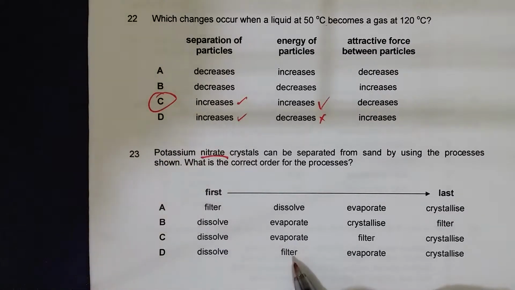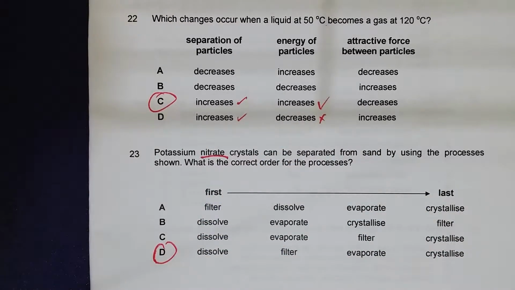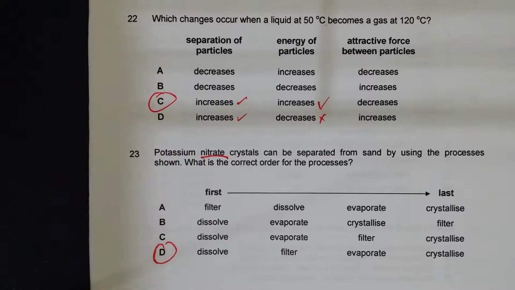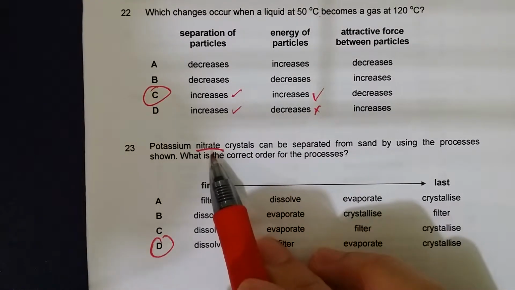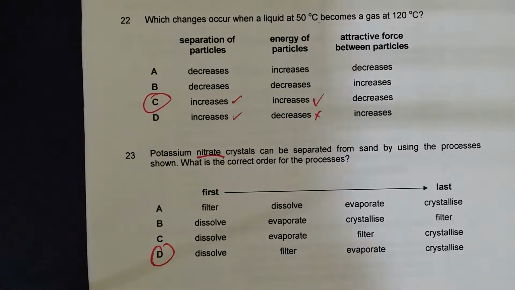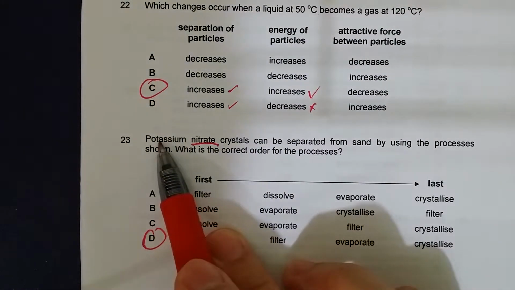Then you should filter them to separate the potassium nitrate solution and the sand. Whatever solution you get would be the potassium nitrate solution. Then you evaporate and crystallize it. So for 23, the answer is D. You need to remember from your solubility table, all nitrates are soluble. Anyway, potassium is a group 1 metal, so all group 1 salts are soluble as well. So potassium nitrate is soluble.